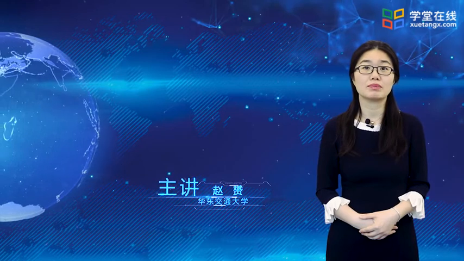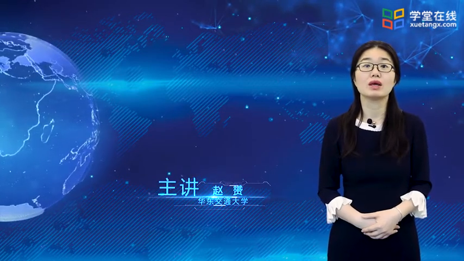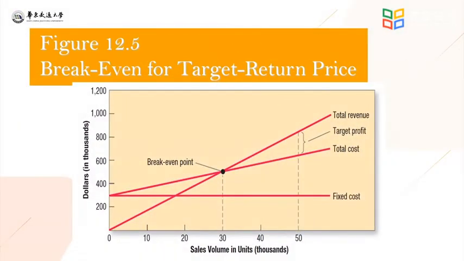The manufacturer can prepare a break-even chart to learn what could happen at other sales levels. Fixed costs are $300,000 regardless of sales volume. Variable costs, not shown in the figure, rise with volume. Total costs equal the sum of fixed and variable costs. The total revenue curve starts at 0 and rises with each unit sold. The total revenue and total cost curves cross at 30,000 units. This is the break-even volume.